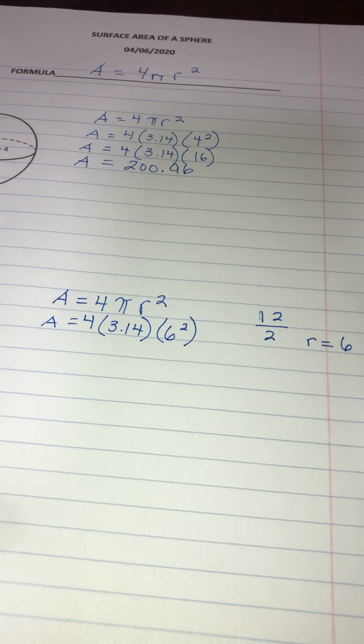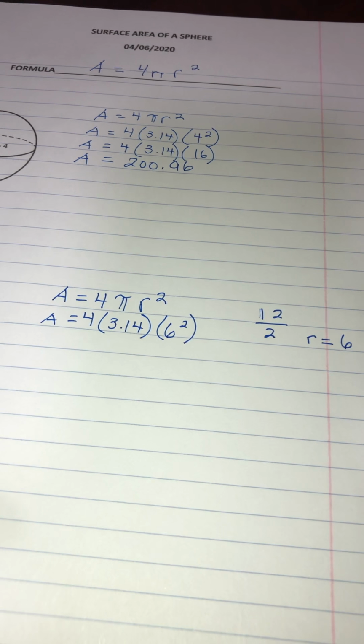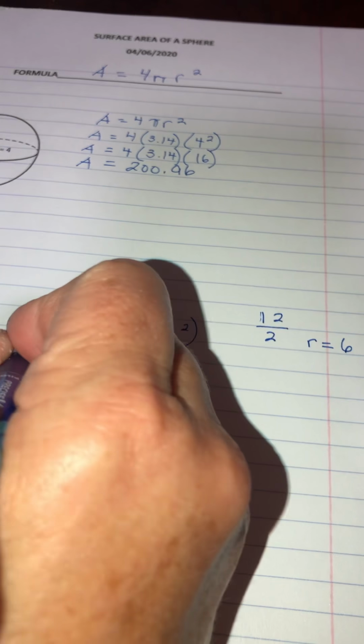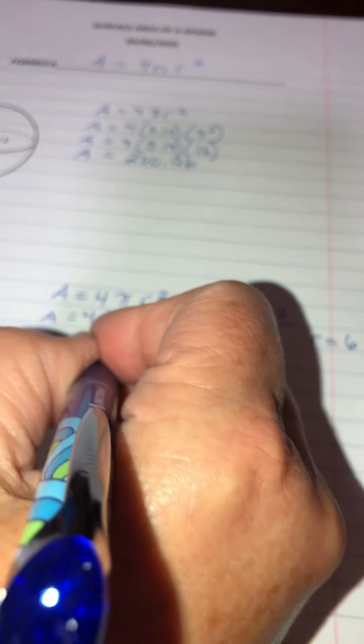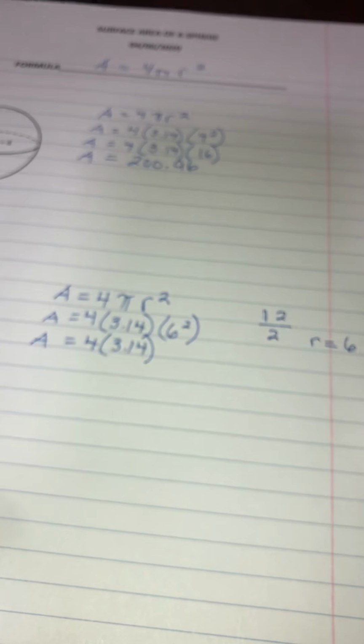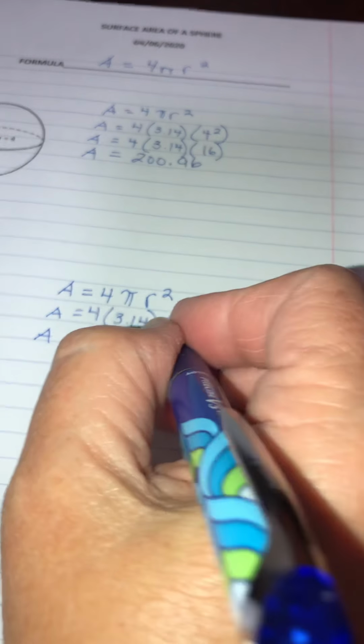Take a look at that for a minute, fill them all in. Then you rewrite it: A equals 4 times 3.14, and then we square 6, which is 6 times 6, 36.